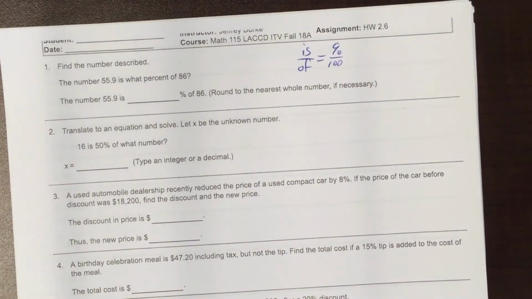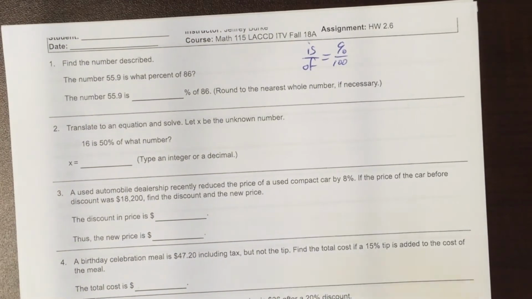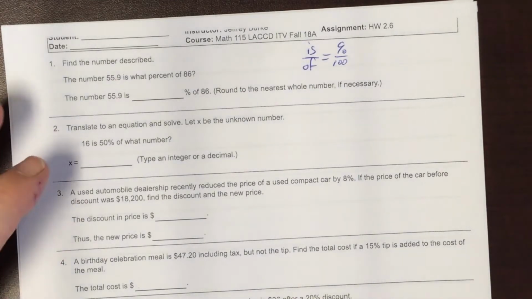Now, you may see this taught differently in the book, and if you can make sense of it, that's certainly fine. Go ahead and do that. But I'll explain to you how this works. When you have two fractions that are set equal to each other, we form what's called a proportion. So in this case, we're going to solve these proportions.